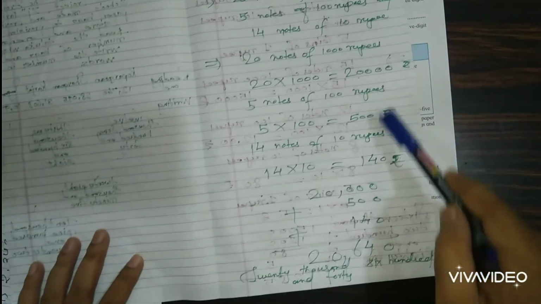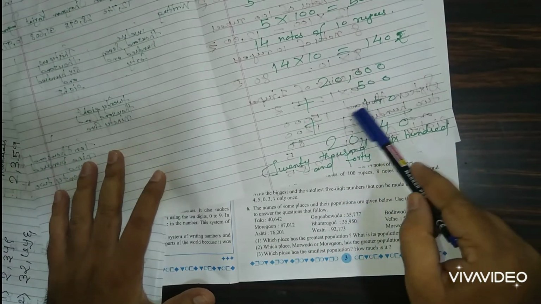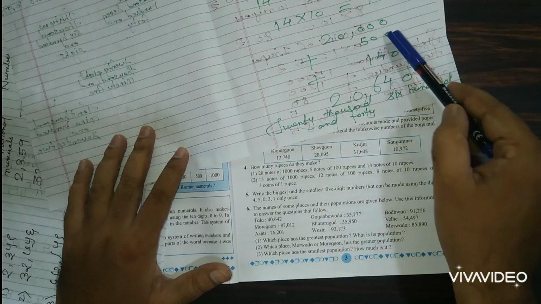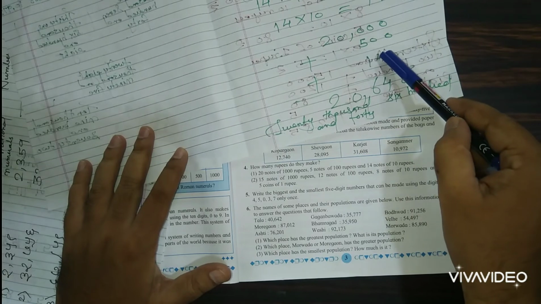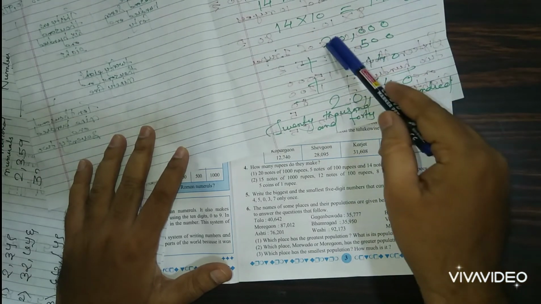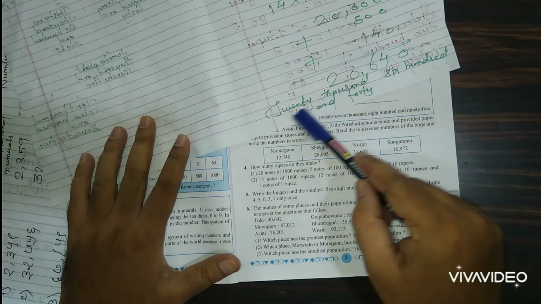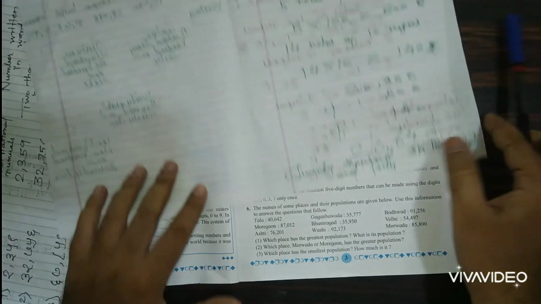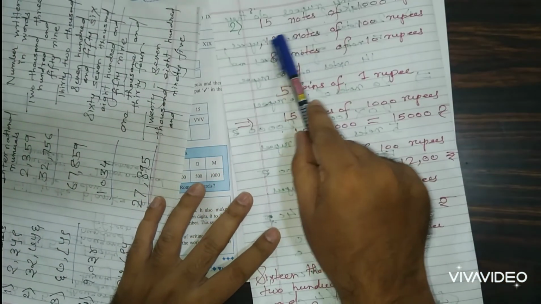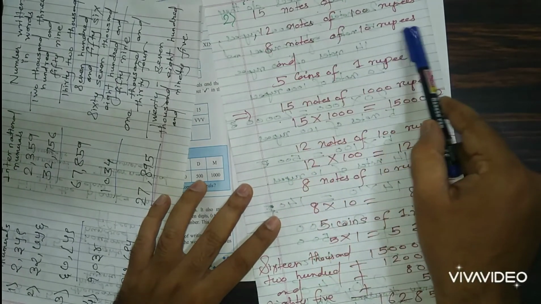And if we add this together, 20,500 and 140, we get the answer as 20,640. So this will be 20,640. Okay, next question. 15 notes of 1000 rupees, 12 notes of 100 rupees, 8 notes of 10 rupees, and 5 coins of 1 rupee.